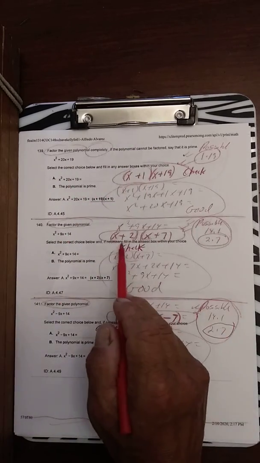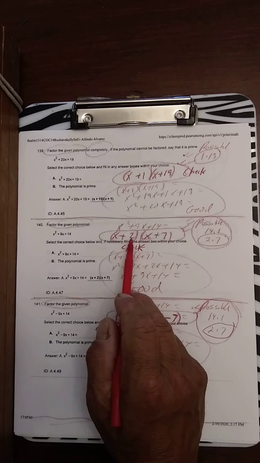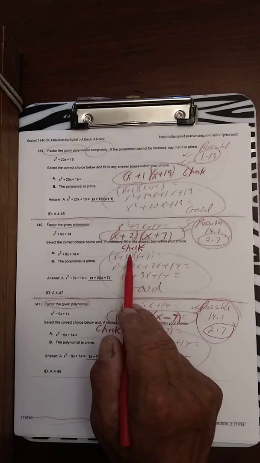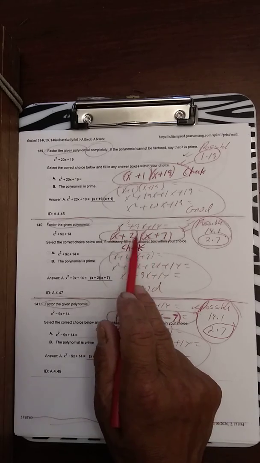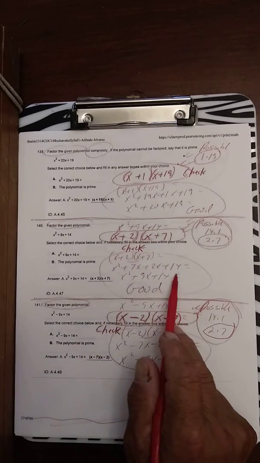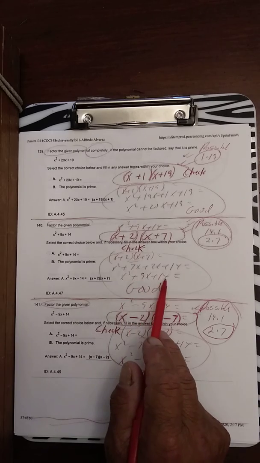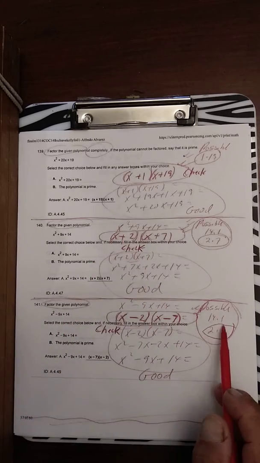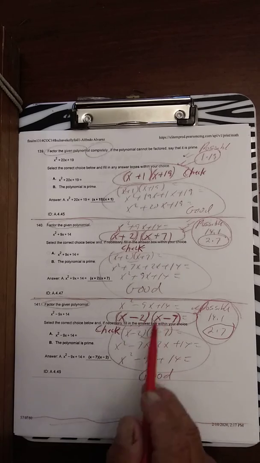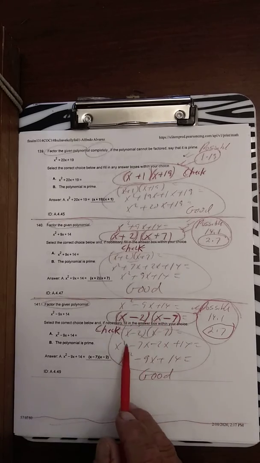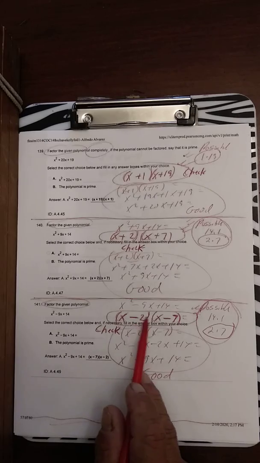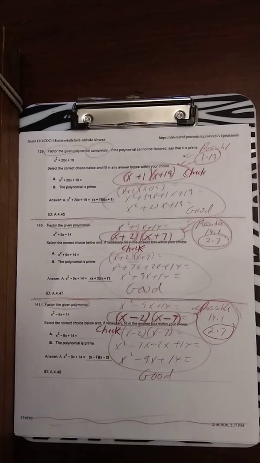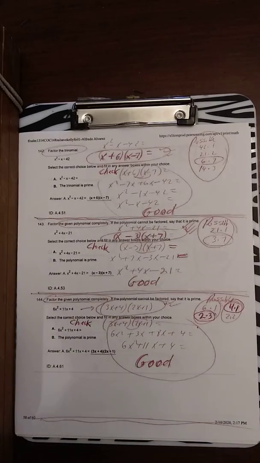Say 2 and 7. So, x times x is x squared. X times 7 is 7x. 2 times that is 2x. 2 times 7 is 14. X squared plus 9x plus 14. Good. Next one. 14 could be 14 and 1, 2 and 7, say 2 and 7. Negative, negative. X times x, x squared. X times that, negative 7x. That times that is negative 2x. That times that is 14. Add them together. Yes, that works.